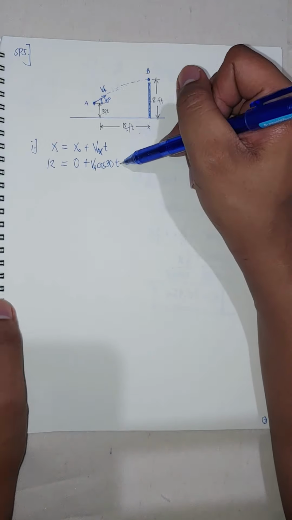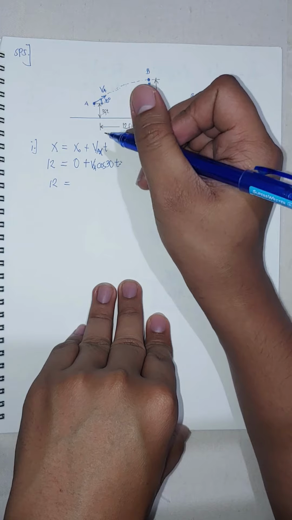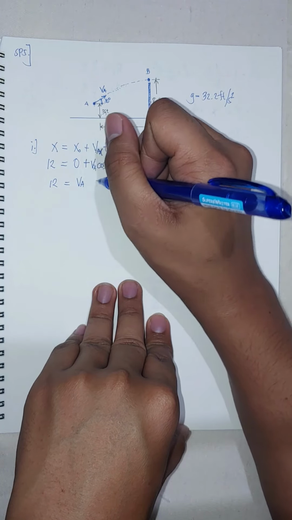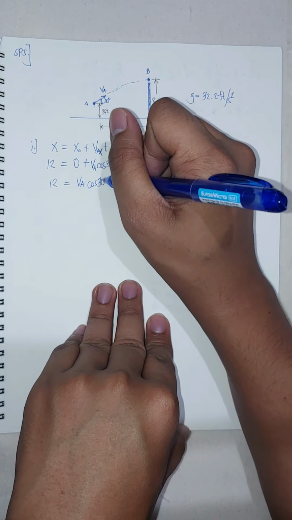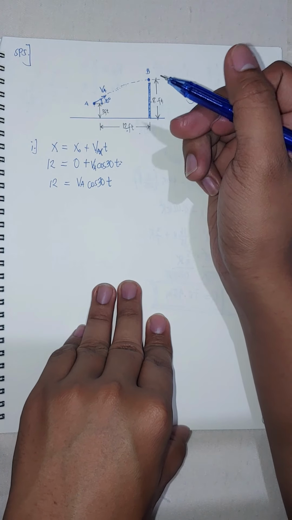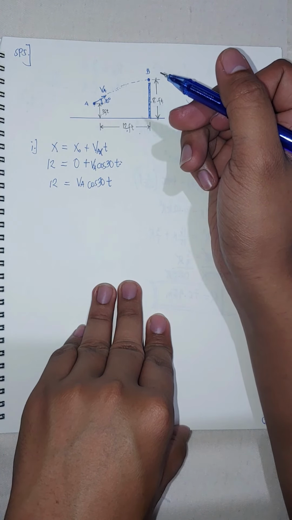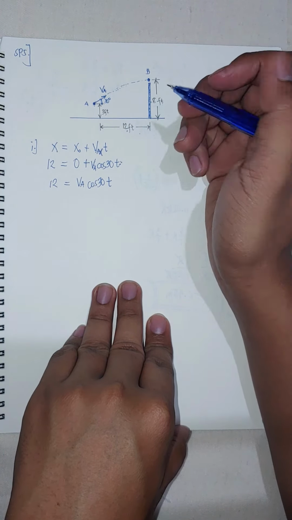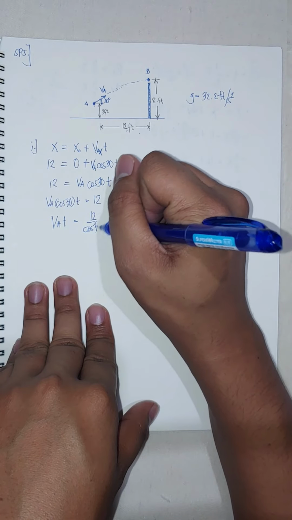Simplifying further, we have 12 is equal to VA cosine 30 t. So this is our first equation. I would like to write this in terms of VA times t. We have VA cosine 30 times t equals 12, so V sub A t is equal to 12 over cosine 30.